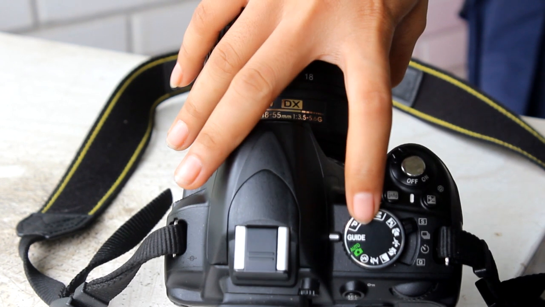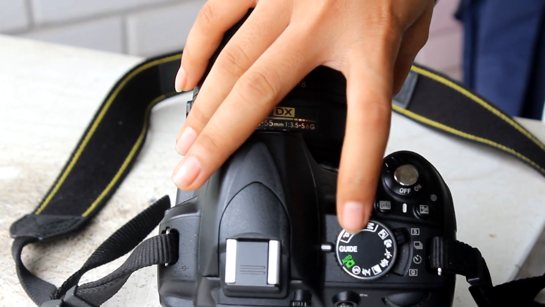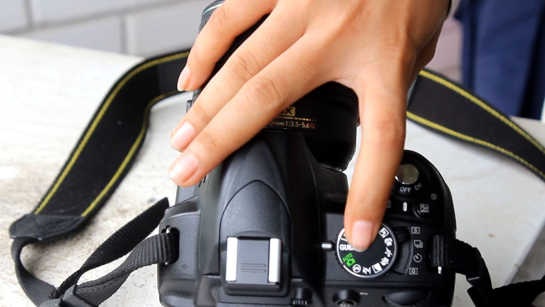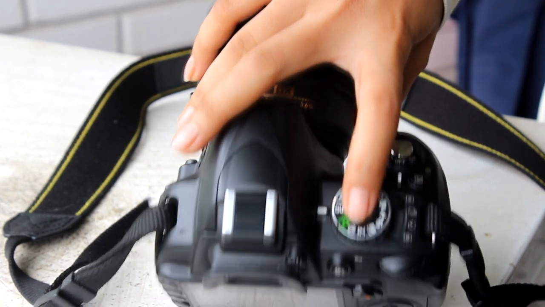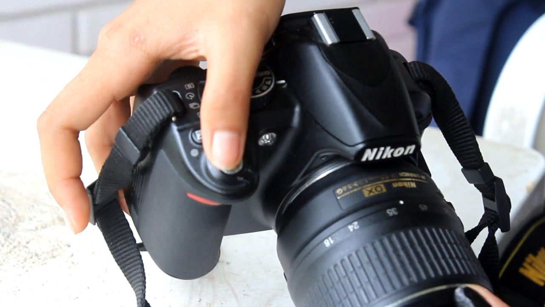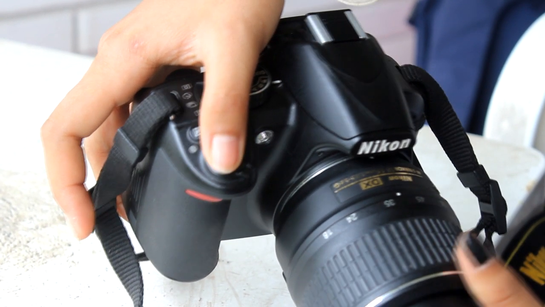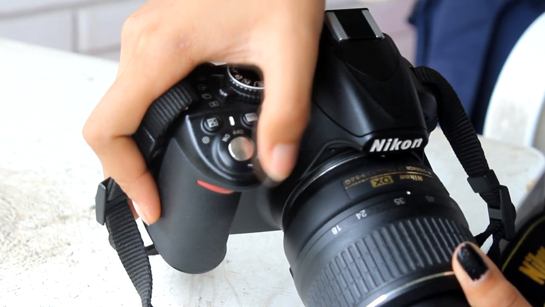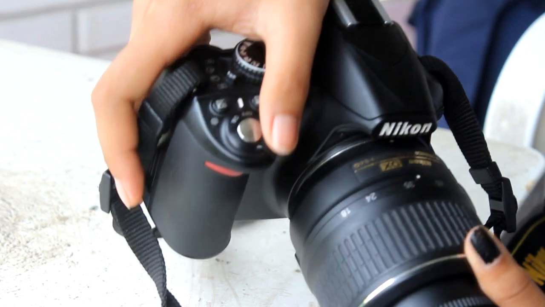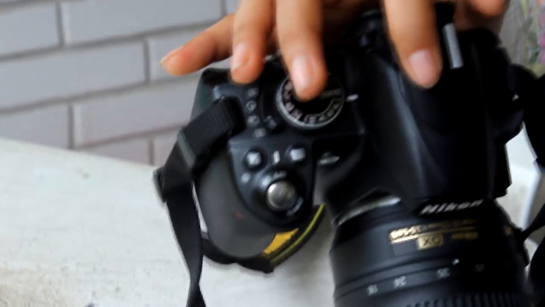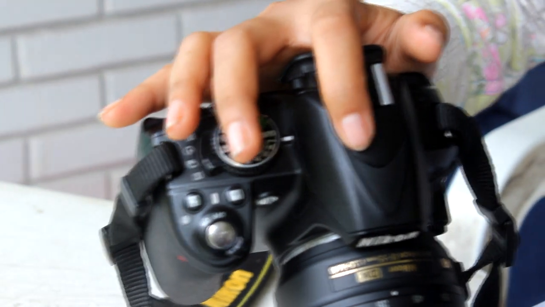And this, 12. Mode dial. The function for setting the shooting mode that we want. 13. Shutter button. The shutter button to take a snapshot. 14. Power switch. For turning the camera on and off. 15. Flash mode button. Button to turn on the flashlight.